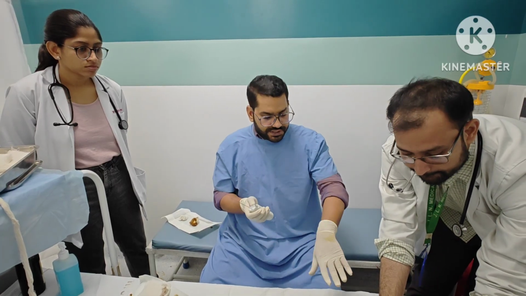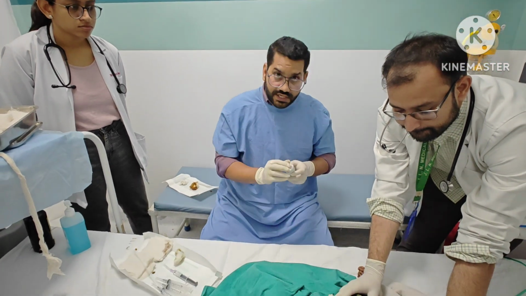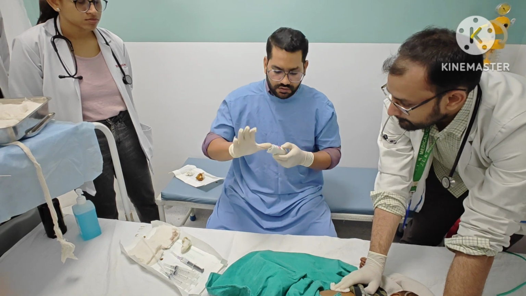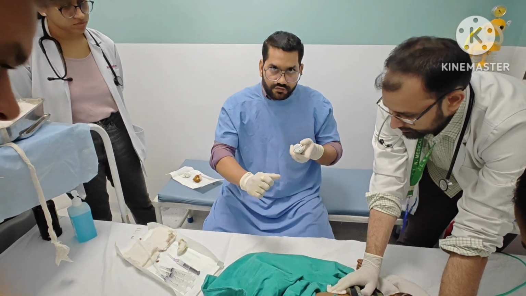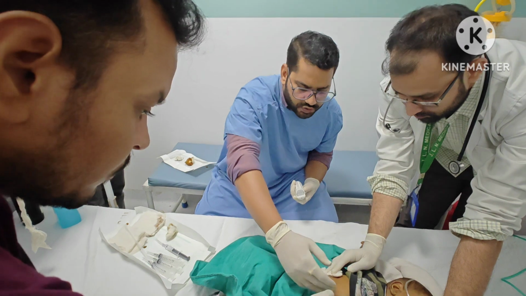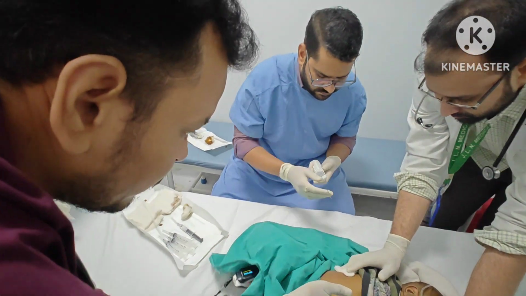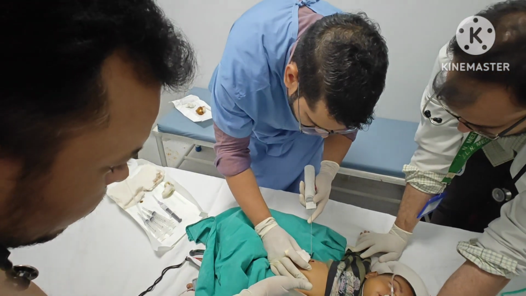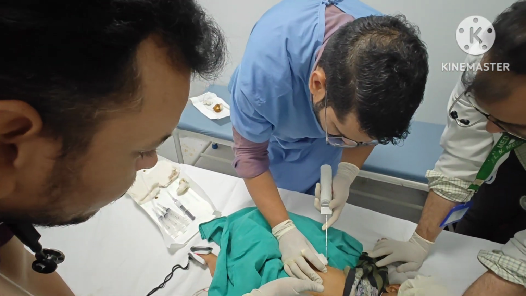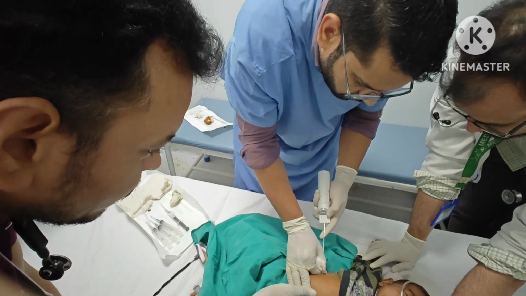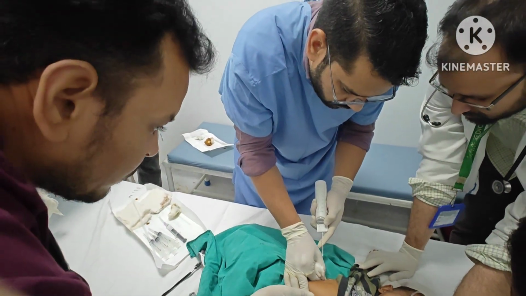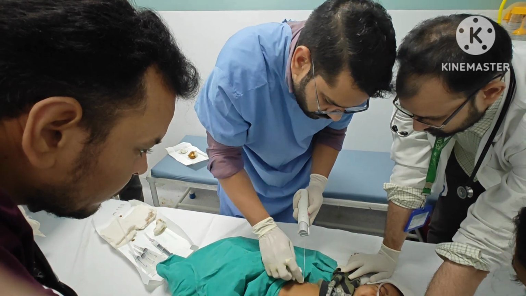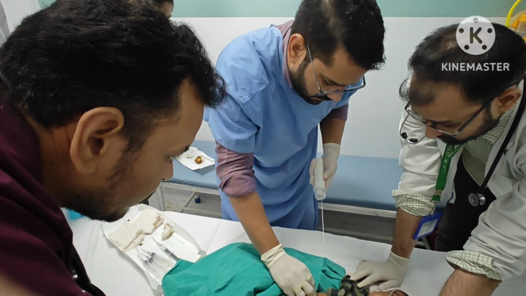After proper sedation, and marking from this side, we are doing it, and then we have to load the gun like that. So the gun has been loaded, and now we have to insert it, and then we have to fire. Okay, just please give support from here. Hold it.